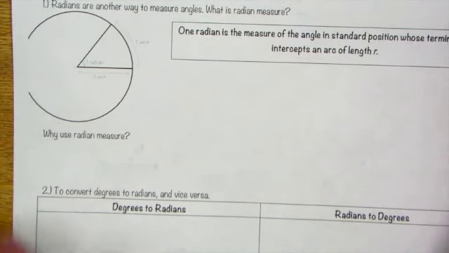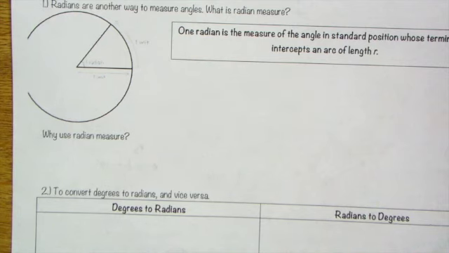Now for the new concept, radians. You might have remembered that when we were going over degrees and measuring in degrees, you went to your calculator to check the mode and make sure it was set to degree instead of radian. So, what is a radian? A radian is another way of measuring angles. And why do we use that? Why do we use radians when we have degrees?